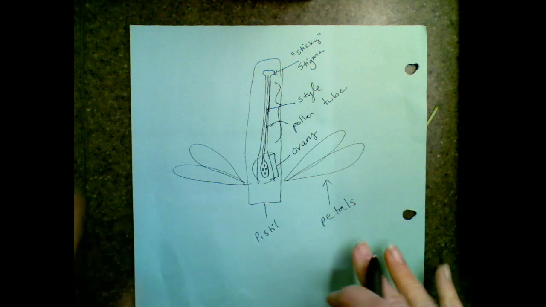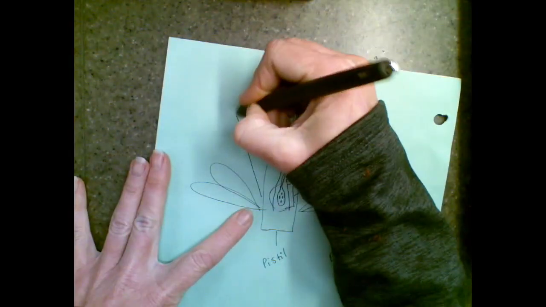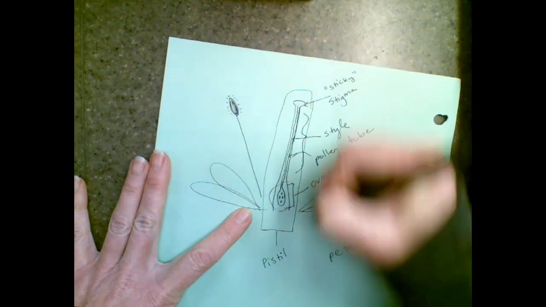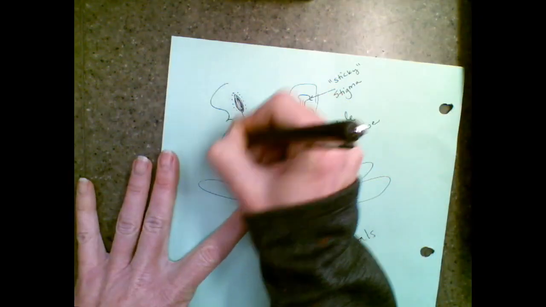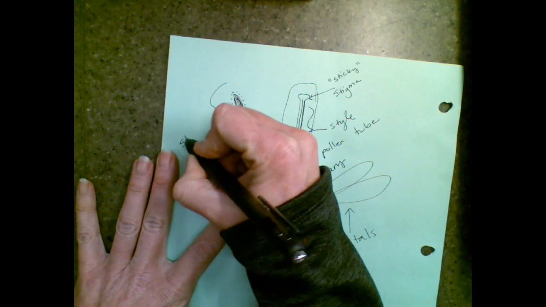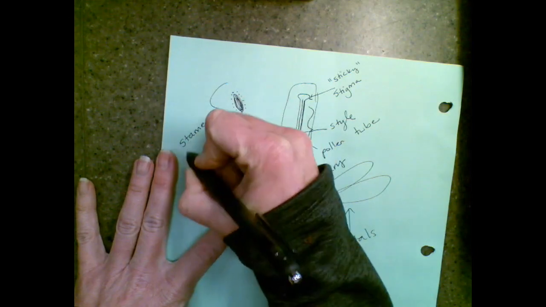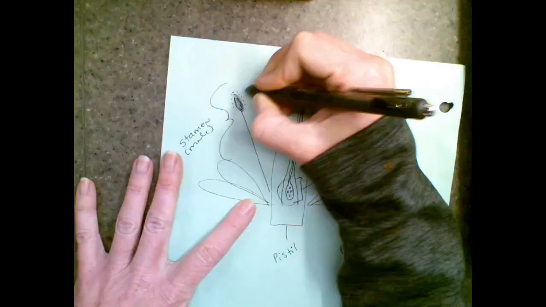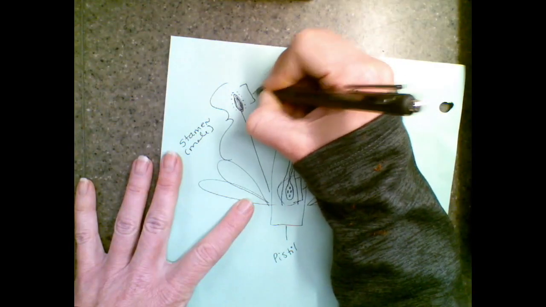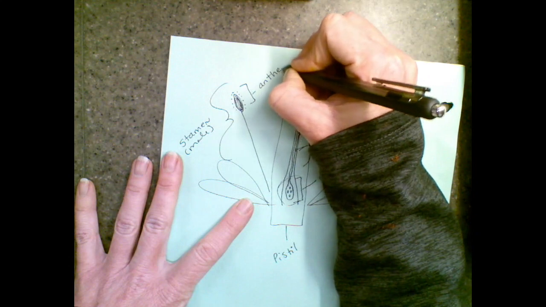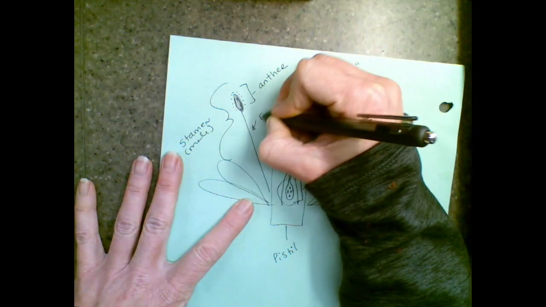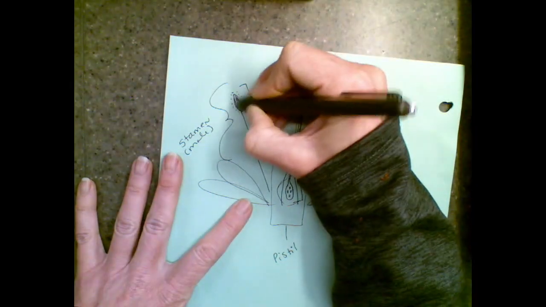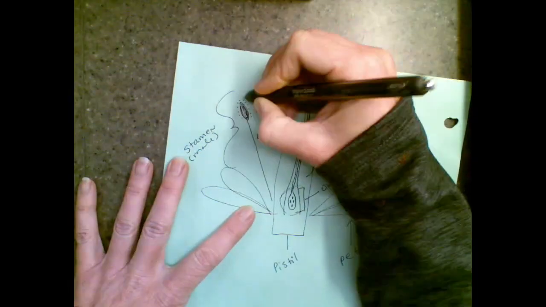Then there's the male part, which there are many of them. The entire male part is called the stamen. This is the male part of the flower. This top section is called the anther. This is called the filament. And the little dots on the anther are the pollen.